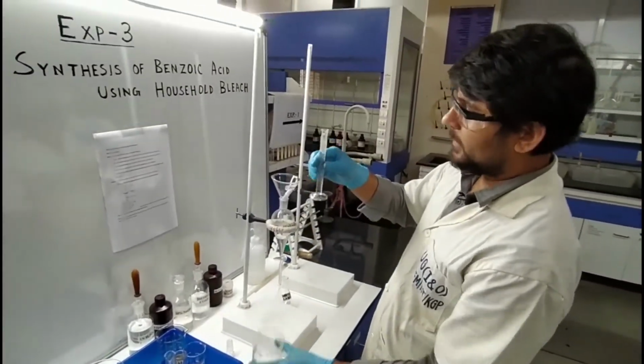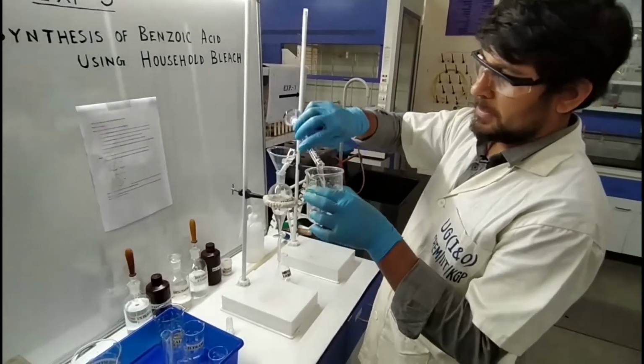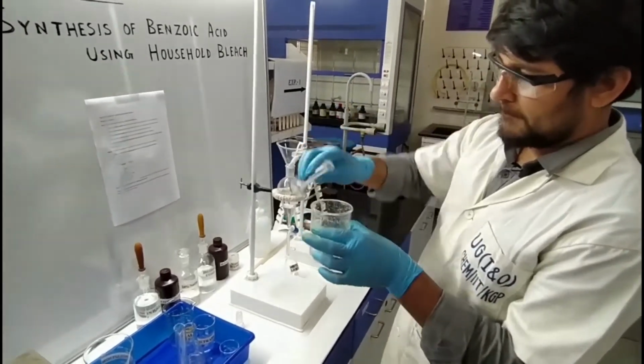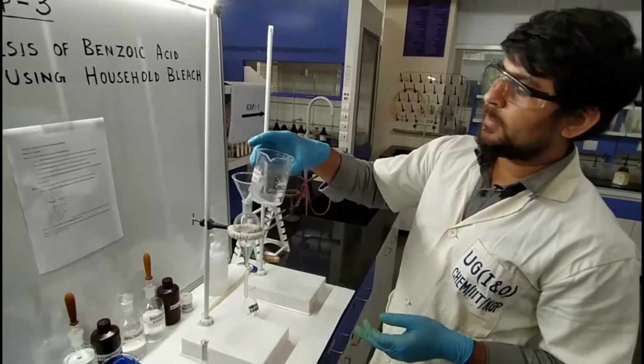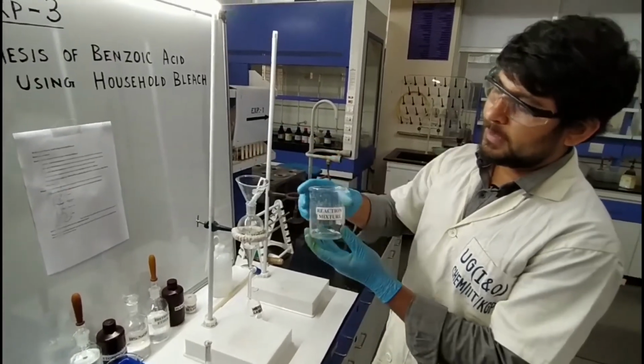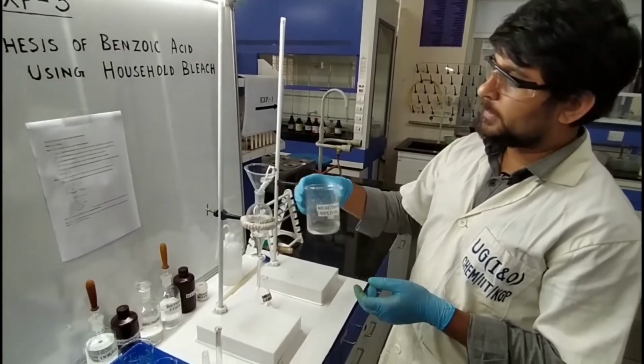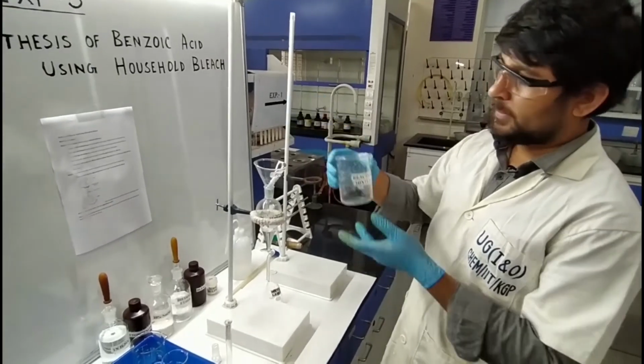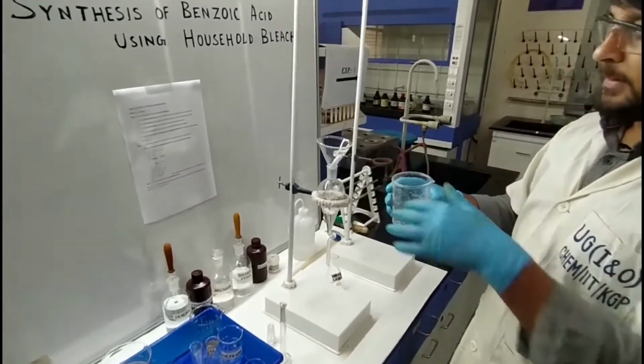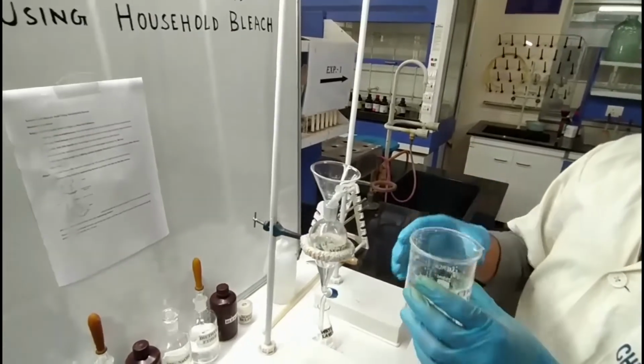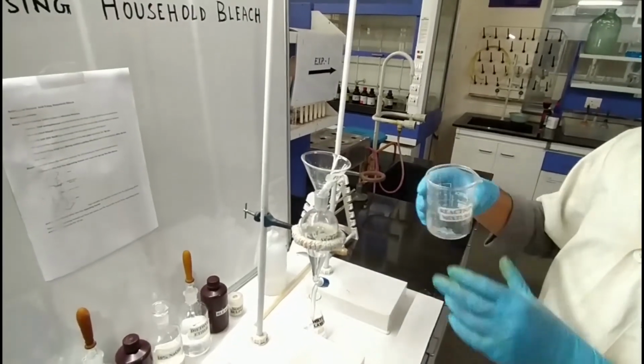This is the 10 ml diethyl ether. First I pour the diethyl ether into the reaction mixture, then I transfer this into the separating funnel. By this, all the residue in the reaction mixture is washed by the diethyl ether.